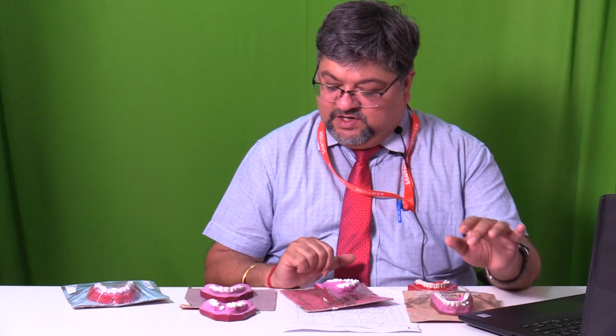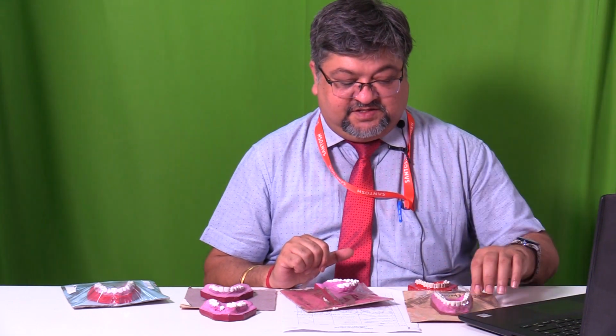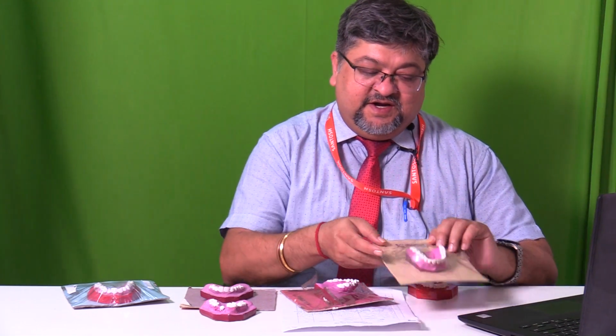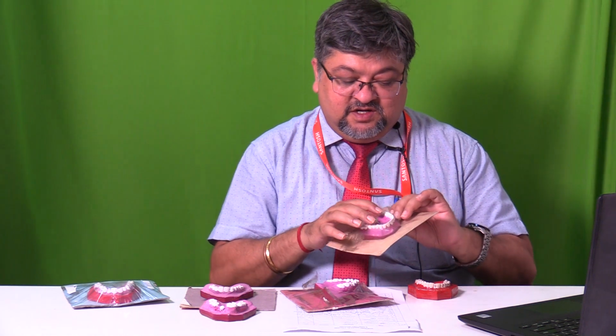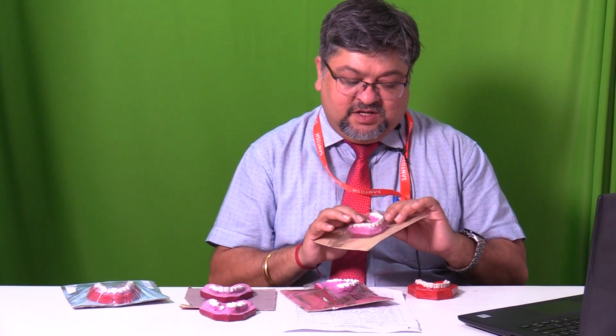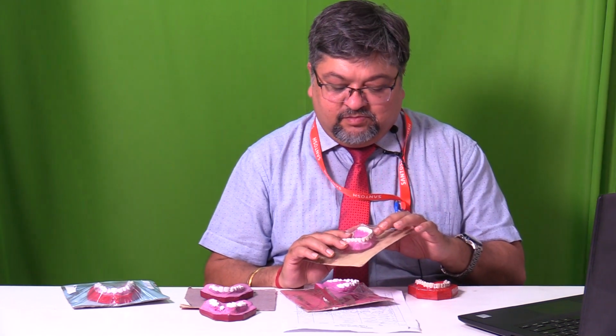Then you have dens invaginatus. As the name suggests, you see an extra cusp or a tubercle on a premolar. The other names of dens invaginatus are occlusal tubercular premolar, but the most common name by which even a short note can come is Leong's premolar. Also invaginated odontome, occlusal enamel pearl.